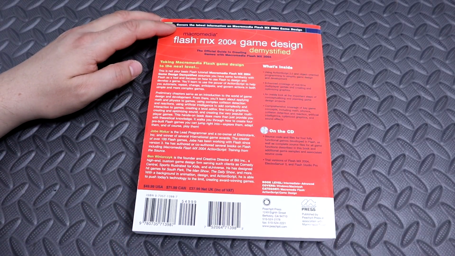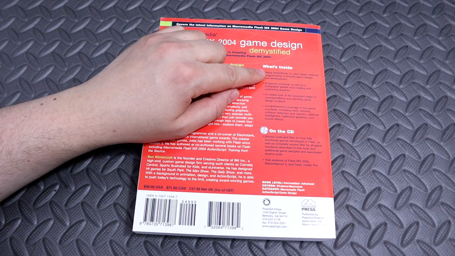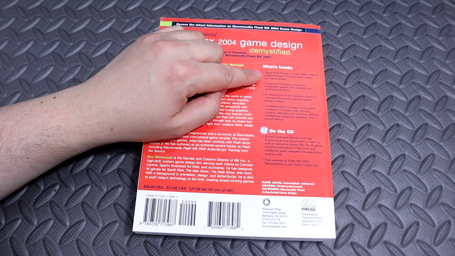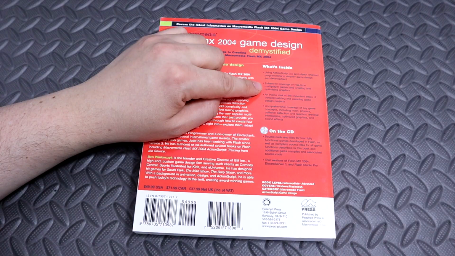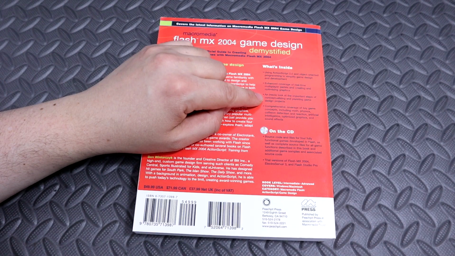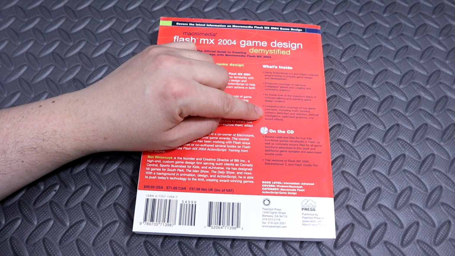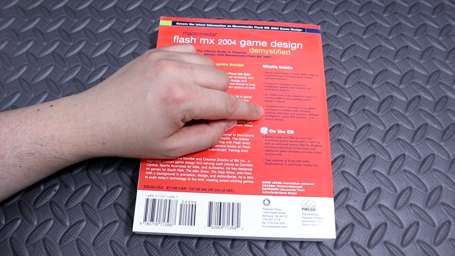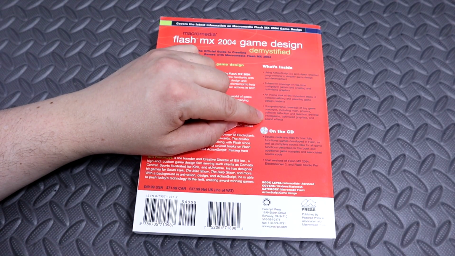Okay, covers the latest. Oh no, I already read that. Okay, what's inside: using ActionScript 2.0 and object-oriented programming to simplify game design and development, enhanced coverage of real-time multiplayer games, and creating and optimizing graphics. An inside look at the important steps of conceptualizing and planning game design projects. Comprehensive coverage of key game concepts, including math, physics, collision detection and reaction, artificial intelligence, optimized graphics, and sound effects.